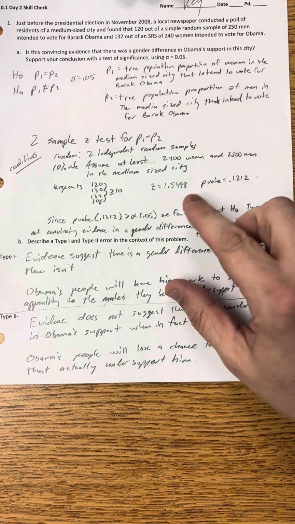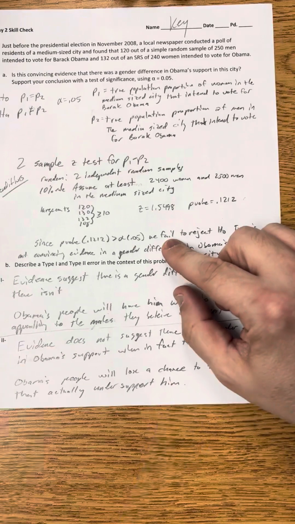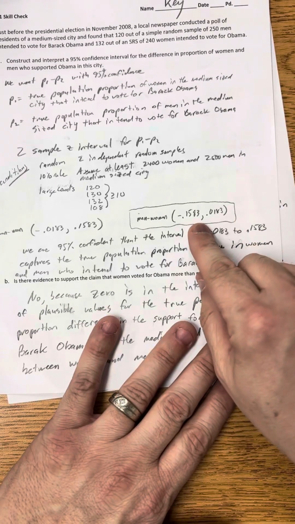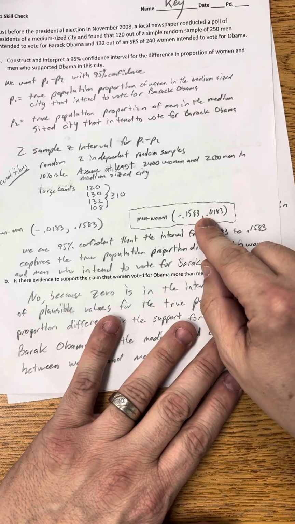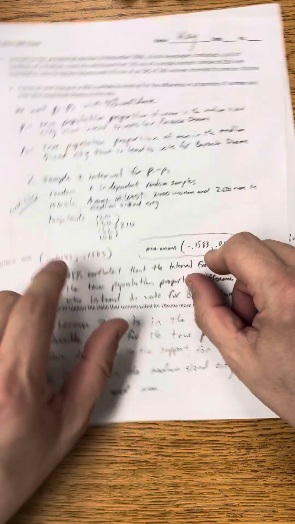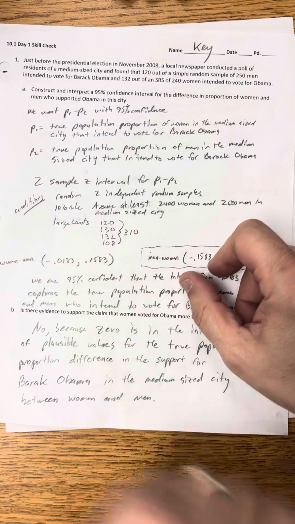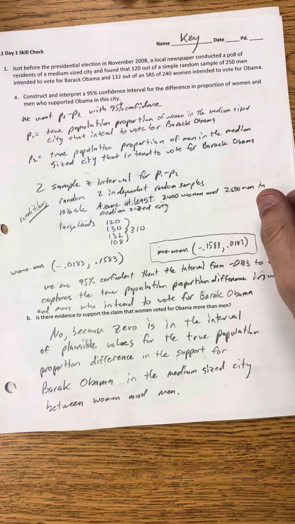But again, I would like to point out, we failed to reject, and when we did that same information with the confidence interval, 0 was in the interval. And it's 0 on this one because we were trying to see if there is a difference. Sometimes it's not 0 that we're looking for, but another number. But in a 2 sample, it will always be 0.